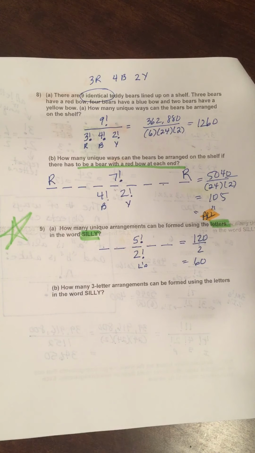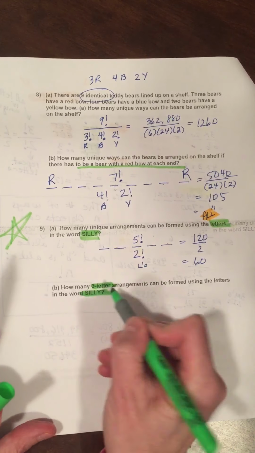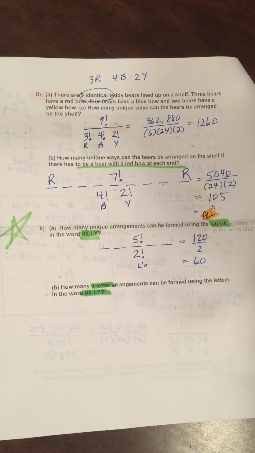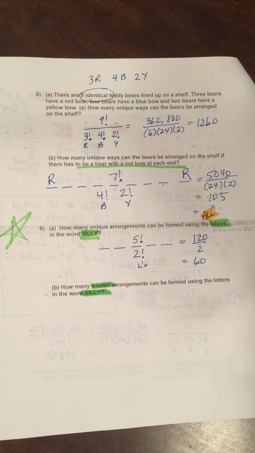Well, that isn't hard. That's just like Mississippi. That's just like minimum. That's just like schooner. That's just like meat. That's not hard at all. Here it comes. How many 3-letter arrangements could be made from the word silly?